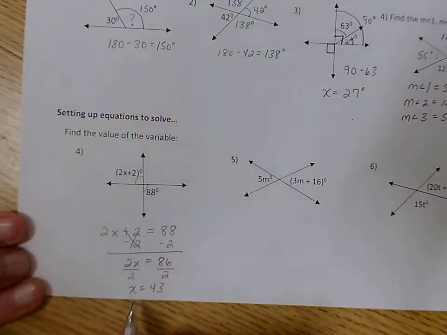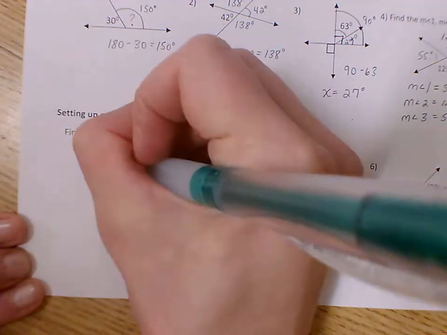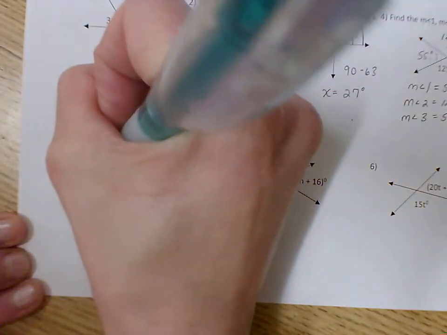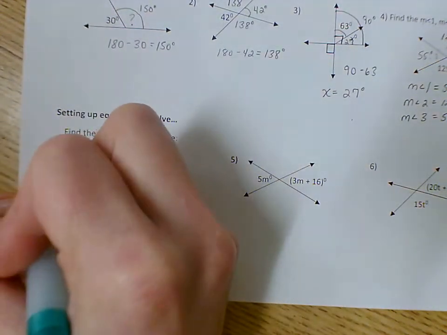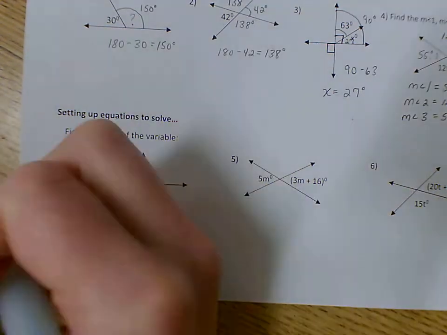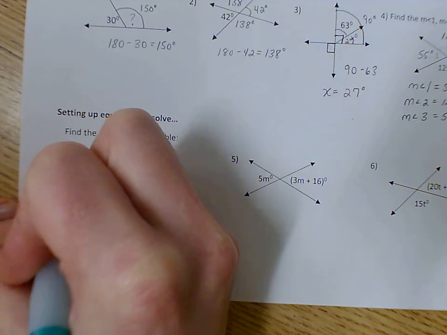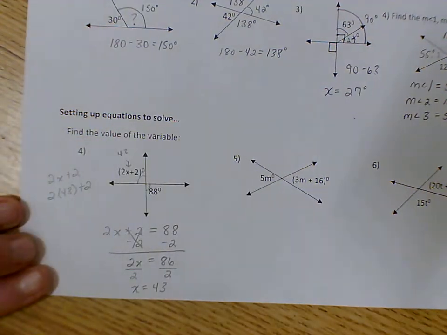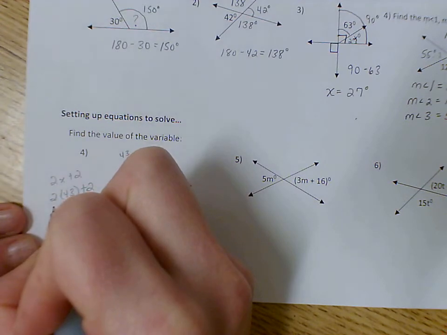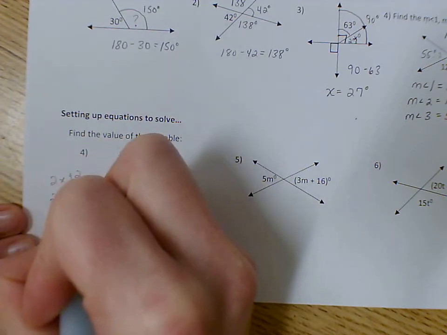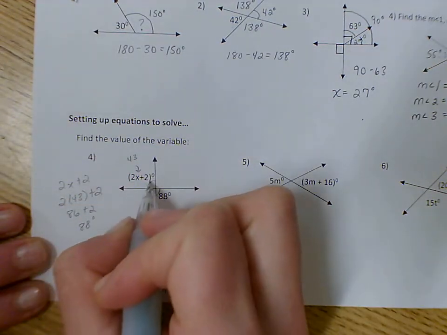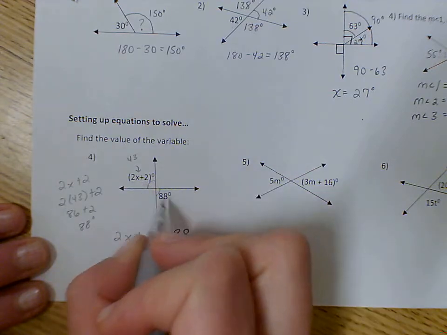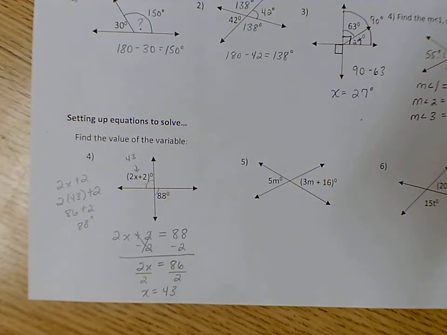Now if they asked you to actually find the angle, what you would do is take this 43 and plug it in for x. So I'm going to take my 2x plus 2 and plug in my 43. Instead of x, you put in the 43, just like that. Then you can simplify it. 2 times 43 is 86, and then we add 2. 86 plus 2 is 88. So notice this angle has a measure of 88. And that should make sense because it should have the same measure as the vertical angle with it.